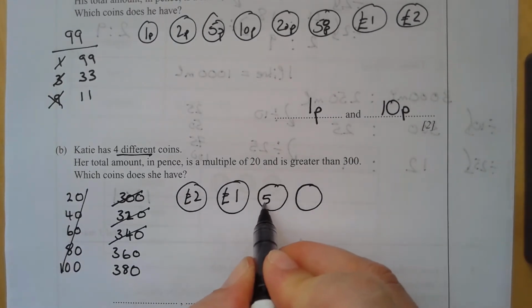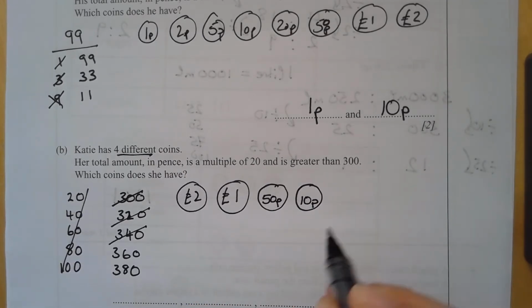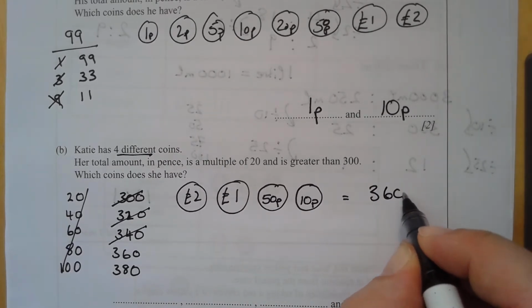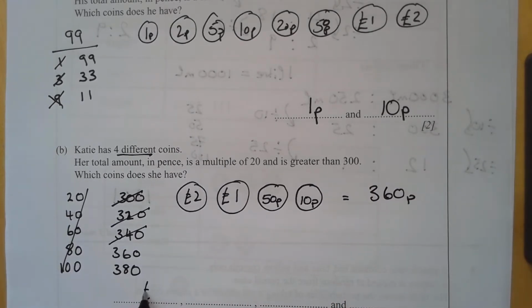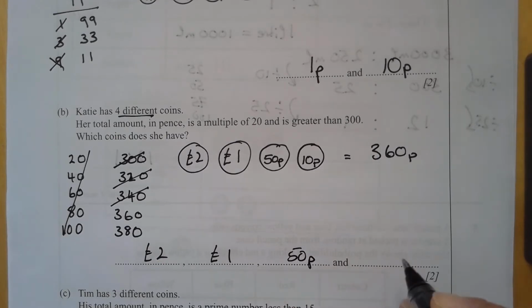Well, we've got a 50 pence and we've got a 10 pence. So the 3 coins, and this equals £3.60. So we've got a £2 coin, a £1 coin, a 50 pence, and a 10 pence coin.